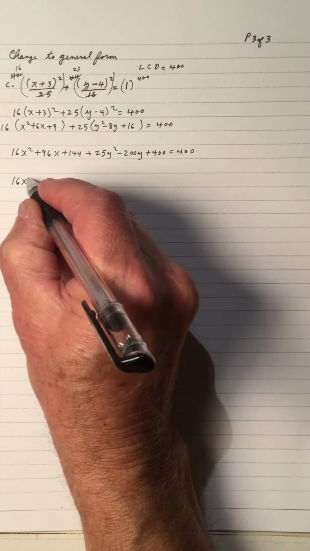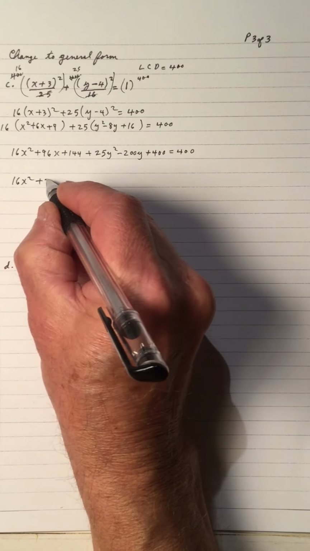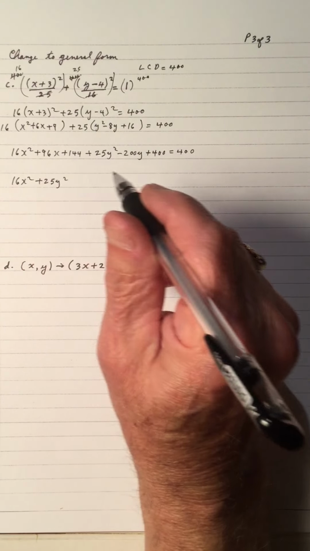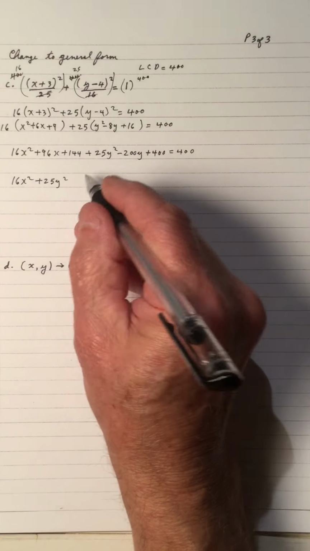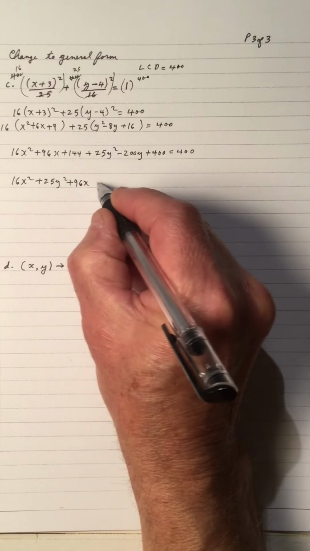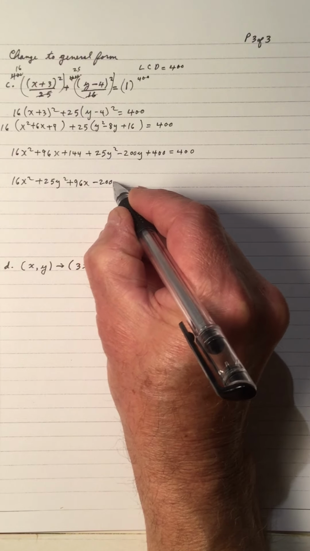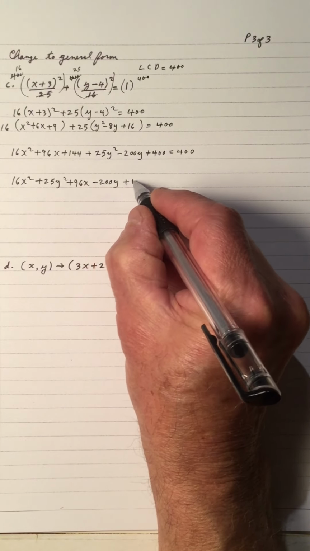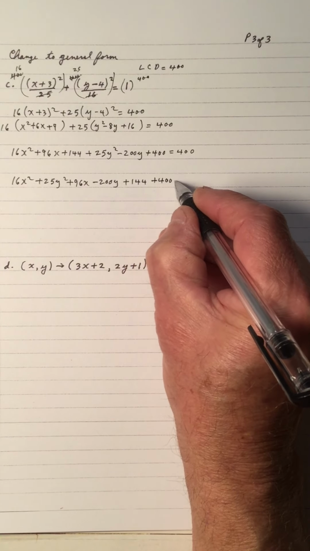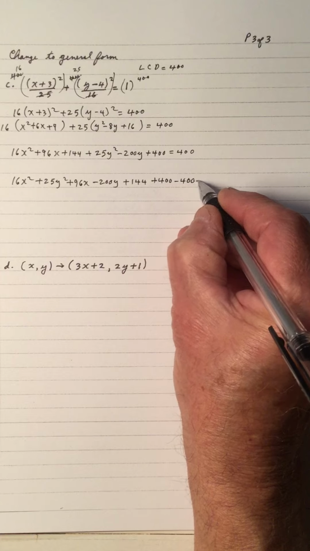We get 16x squared plus 25y squared. When I say descending order, I mean x squared, y squared, x, y, like that. Plus 96x minus 200y plus 144 plus 400 minus 400.